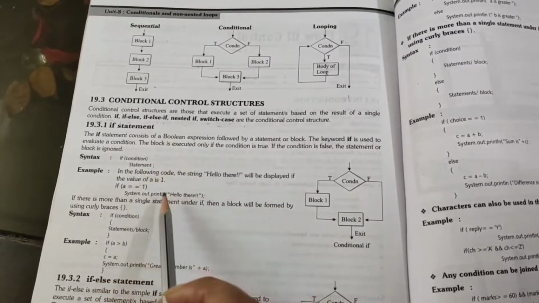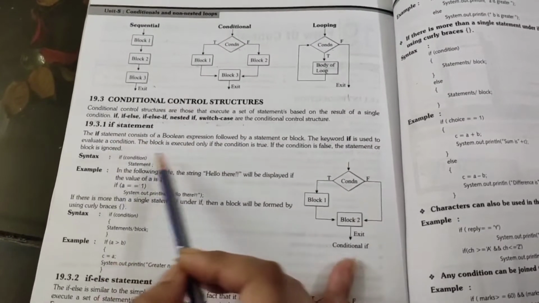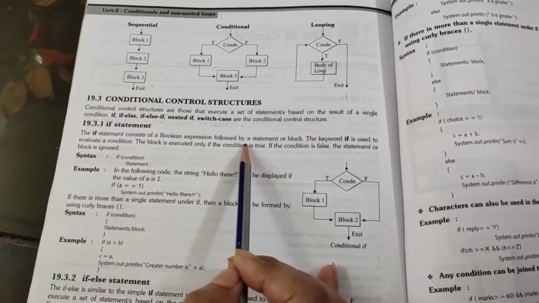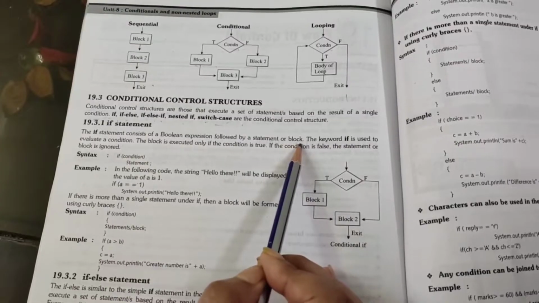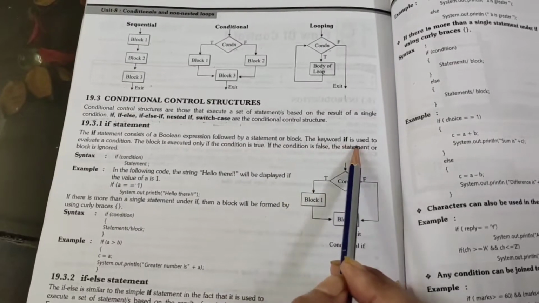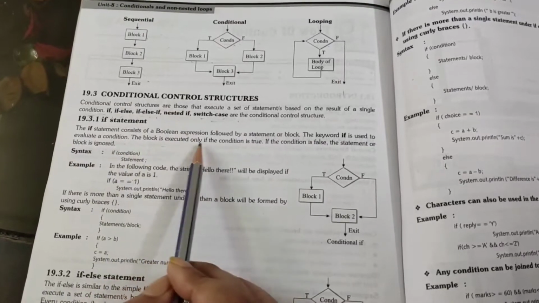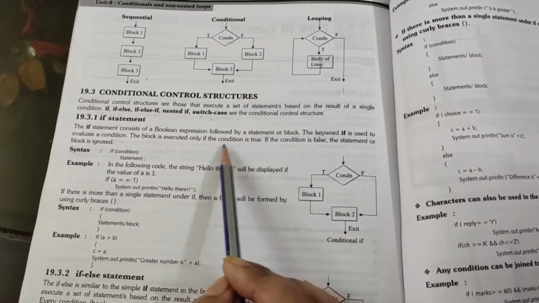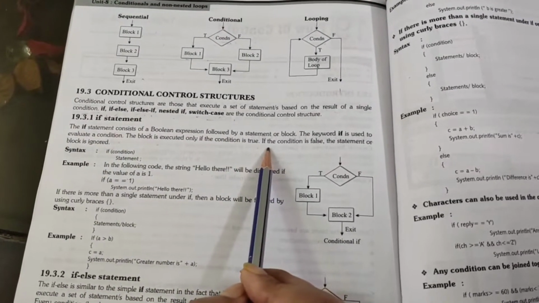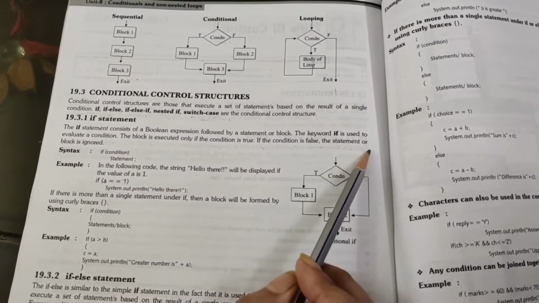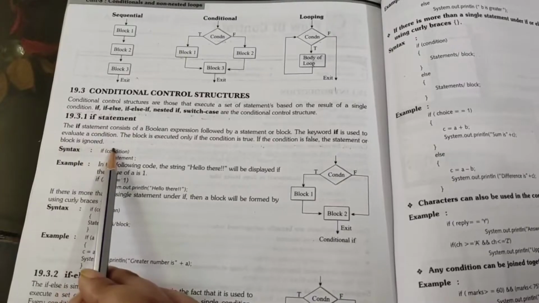Let's see the first one. The if statement consists of a Boolean expression followed by a statement or block. The keyword if is used to evaluate a condition. The block is executed only if the condition is true. If the condition is false, the statement or block is ignored.